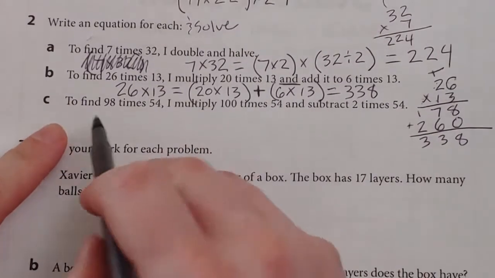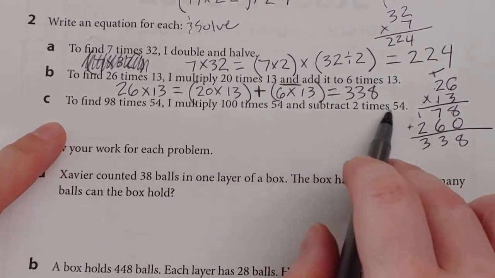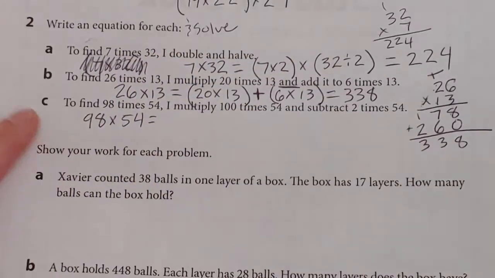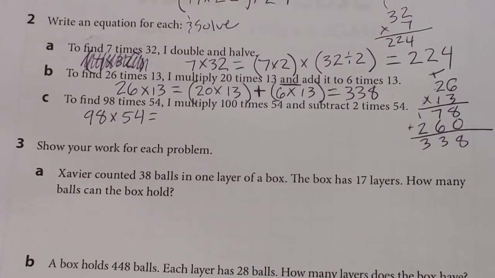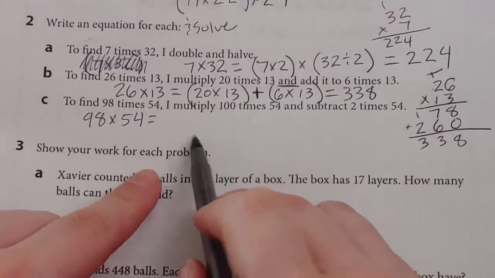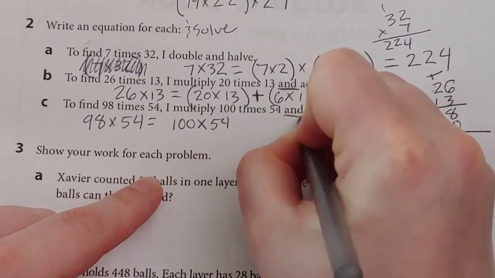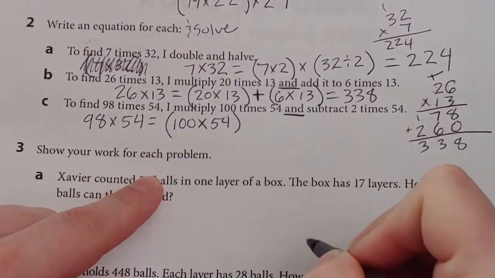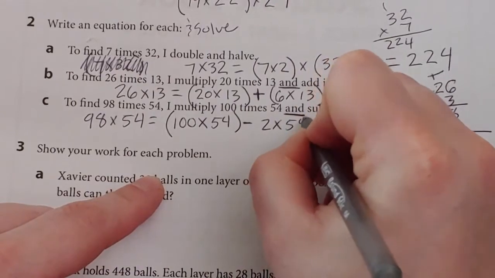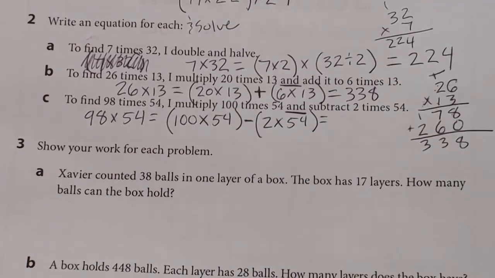Alright, next one here. To find 98 times 54, I multiply 100 times 54 and subtract 2 times 54. So 98 times 54 equals. Give me an equation to finish the sentence. I multiply 100 times 54 and means I need parentheses, and subtract 2 times 54. Now solve it. You can solve this half or solve that half, but give me an answer.